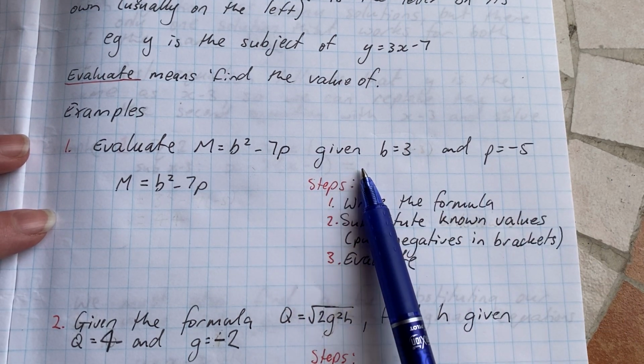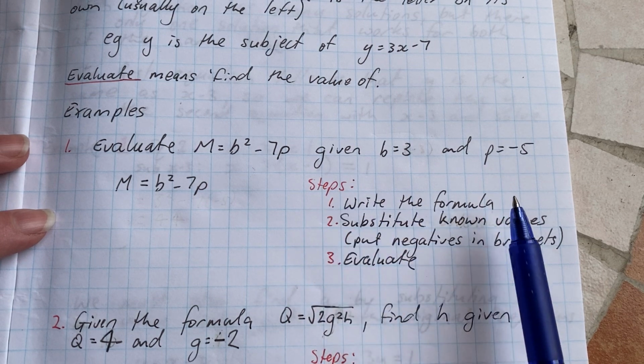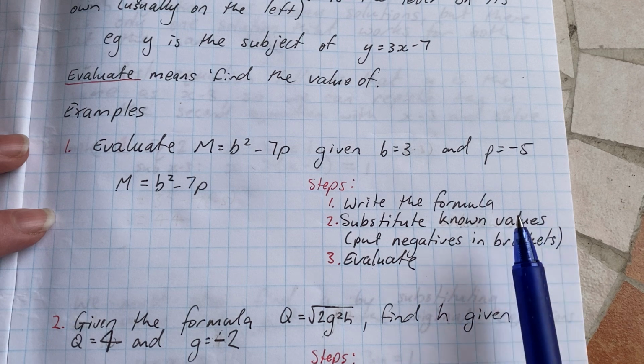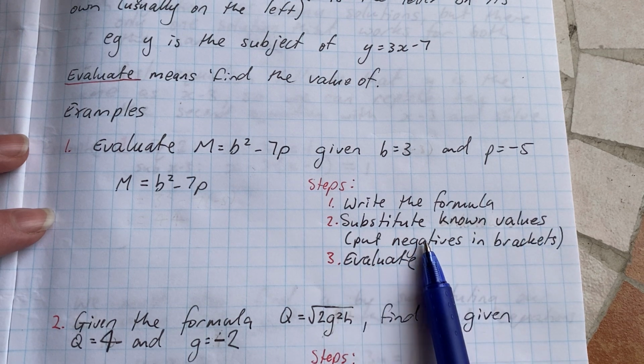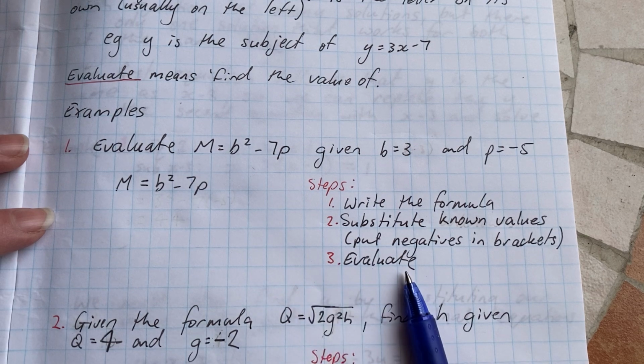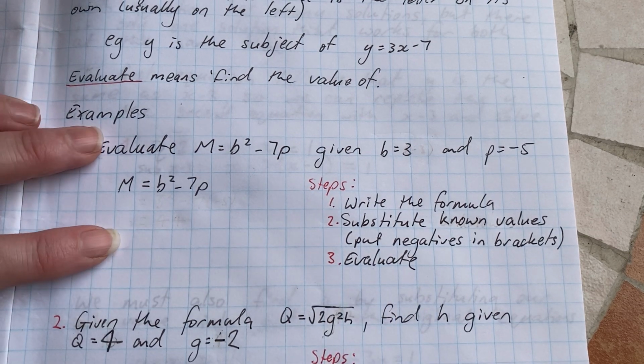So the steps we need to follow: step 1 is to write the formula, always write the formula. Step 2 is to substitute any known values, and if you're putting a negative value in, put it in brackets to be safe. And step 3 is to evaluate. So let's have a go at this one.